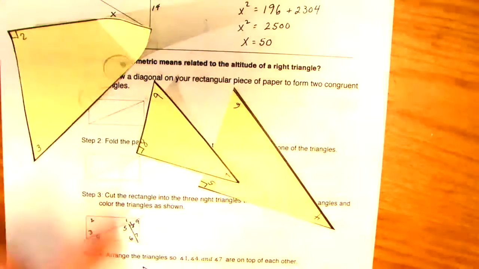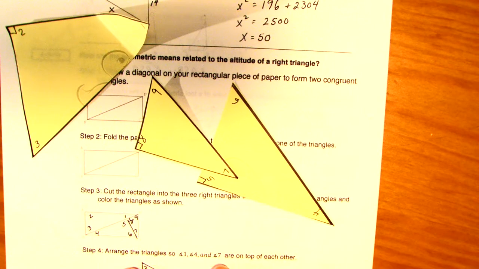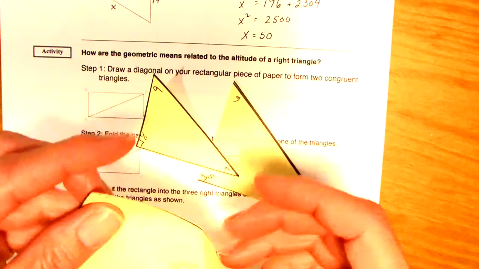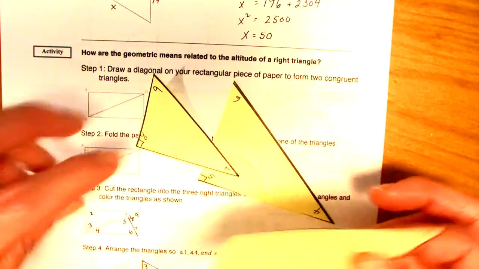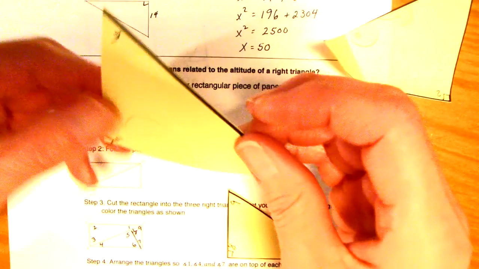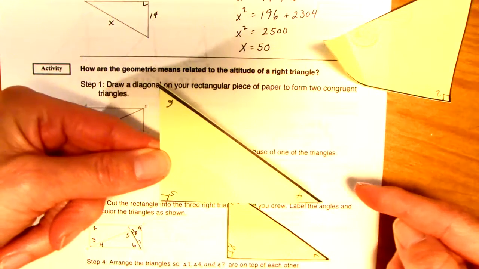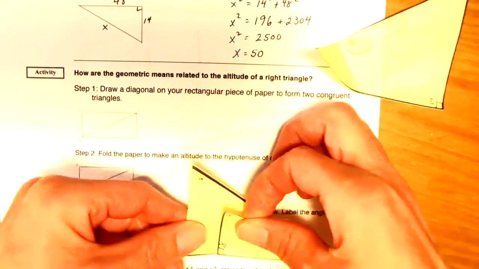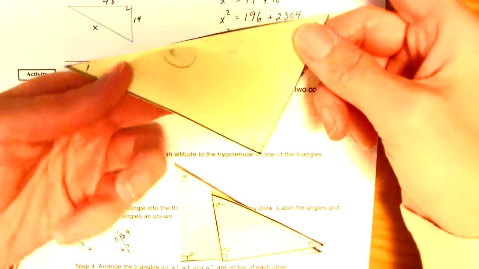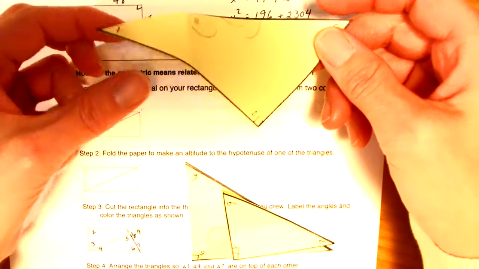Okay. It says, arrange the triangles so angles 1, 4, and 7 are lined up. All right, so let's see here. I wanted to go backwards here. Where's angle 7? So here's angle 7. And then I need angle 4. So it's going to be upside down. And then angle 1. I have to actually flip this one over. See how angle 1's right there?